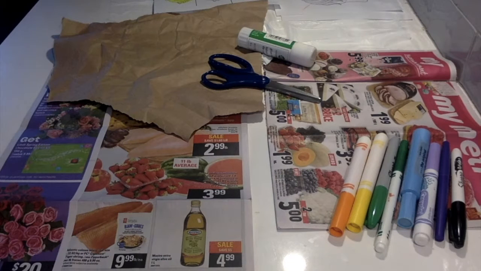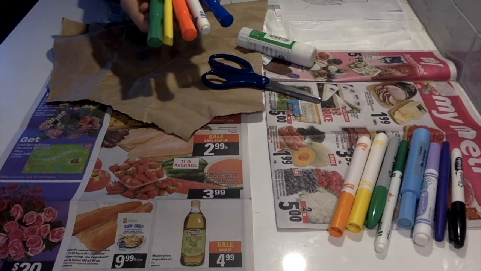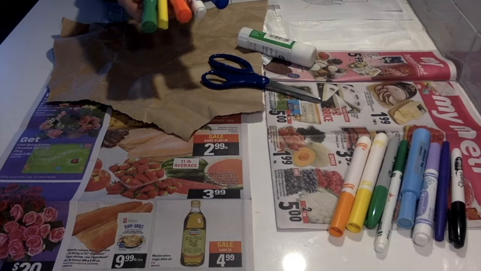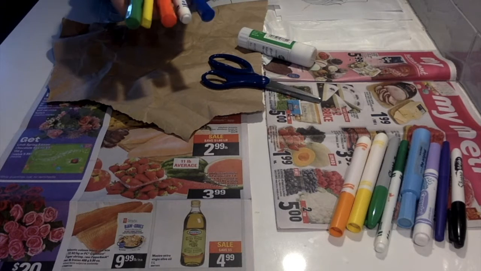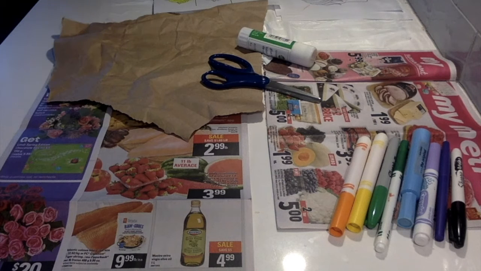Okay, it's finally time to start our activity. So what you're going to want to gather are some bright colored markers, bright yellows and greens and purples and pinks. Really, the sky's the limit, whatever you like to use. You'll need a pair of scissors and a glue stick.